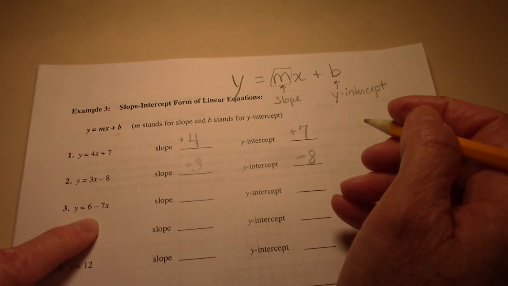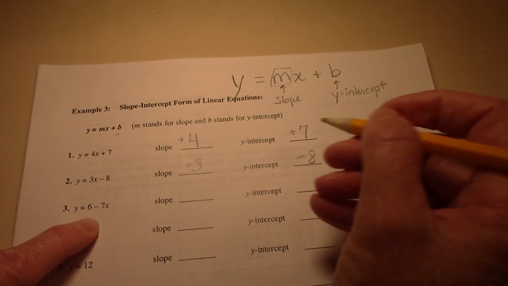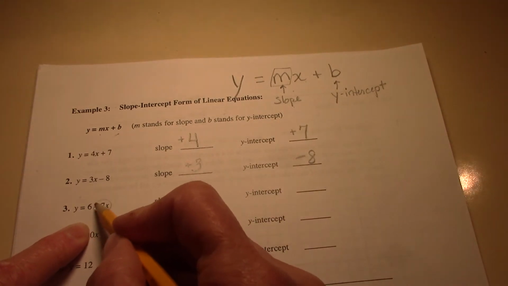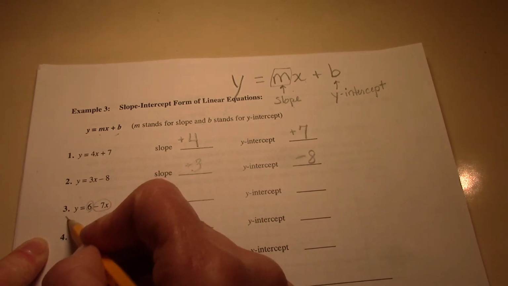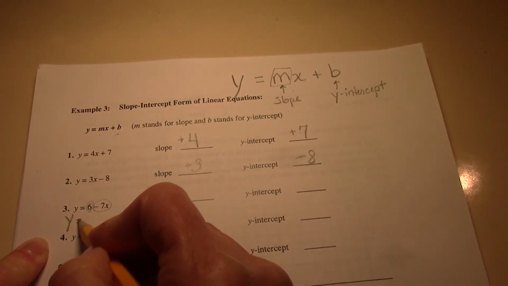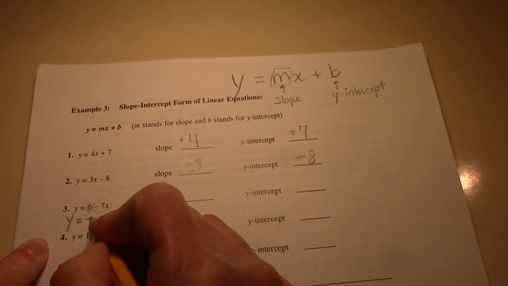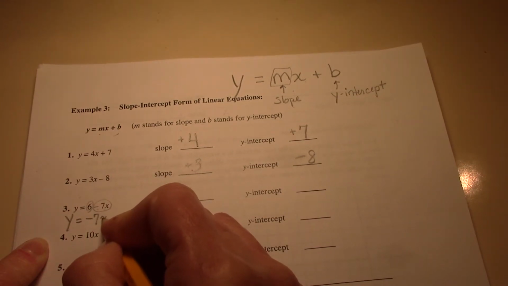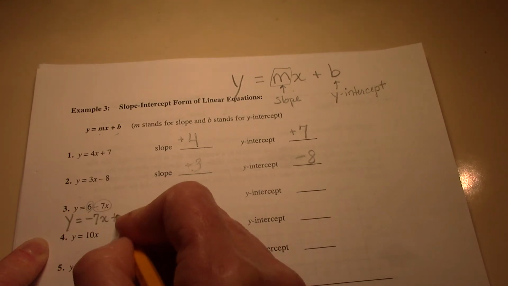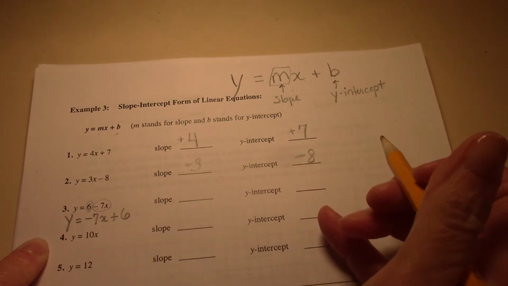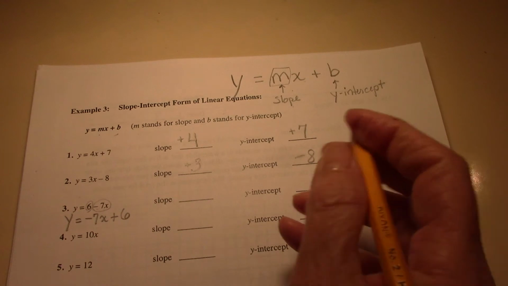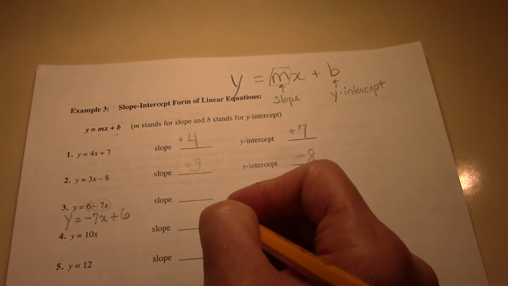Careful, careful. These two need to switch places, technically. If you can do it in your head, great. If not, the negative sign belongs to the 7. So it's negative 7x. 6 is positive, plus 6. Notice I just switched their positions. Didn't change their signs or anything.